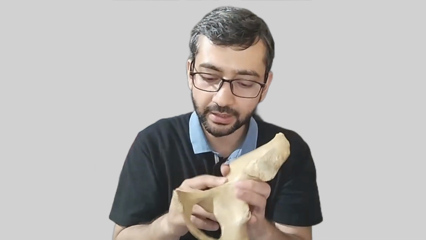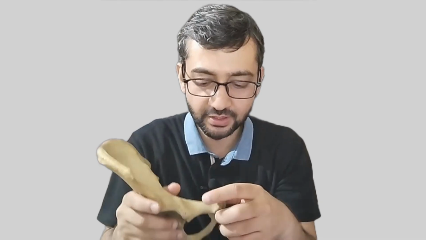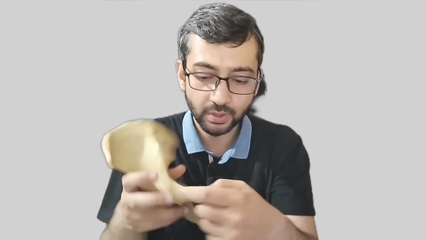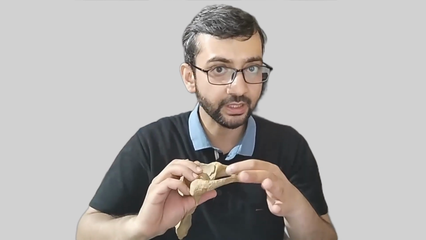Between them we have this pectineal surface, this the pelvic surface, and below it here is the obturator surface. And here is the inferior ramus with inner and outer surfaces and upper and lower borders.